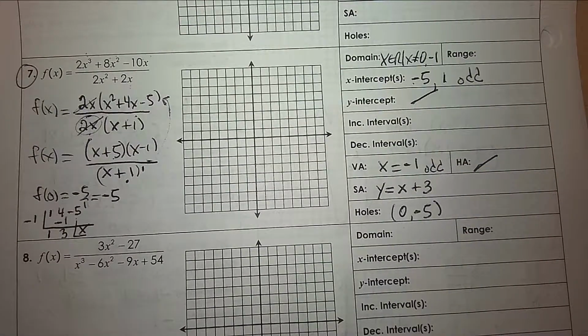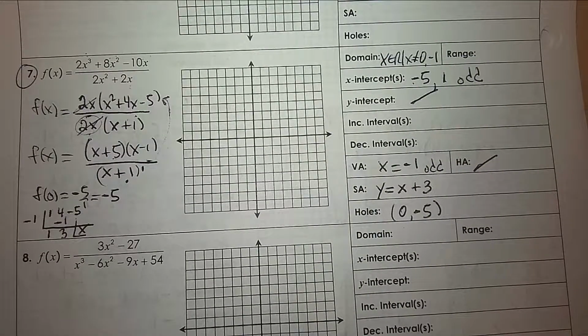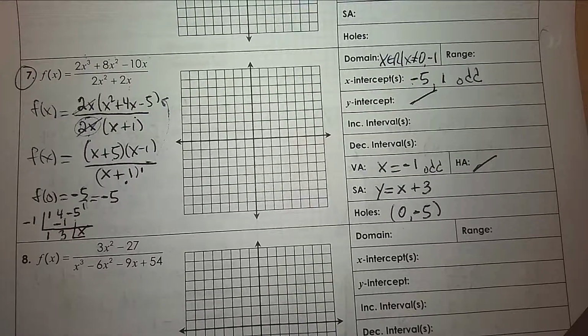We're now ready to graph. So can you start the graph, and then I'll start the graph. When I start the graph, are there any points that I know? Is there a hole that I know? Are there asymptotes I can graph? Can we start it?